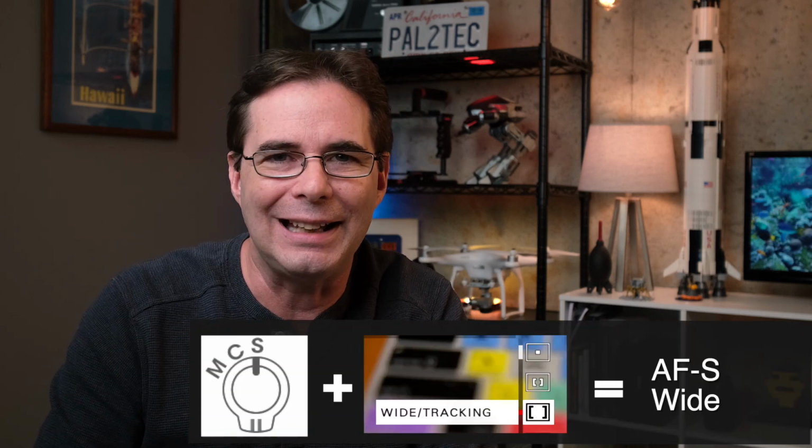And the same thing with wide tracking. Now, wide tracking fills the entire focus points, all of them in the camera. And the thing about that is, when would you use that? Let's say you're taking a picture of a flock of birds with sky in the background and they're kind of all over the place.